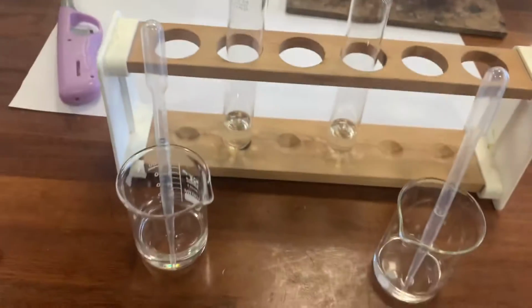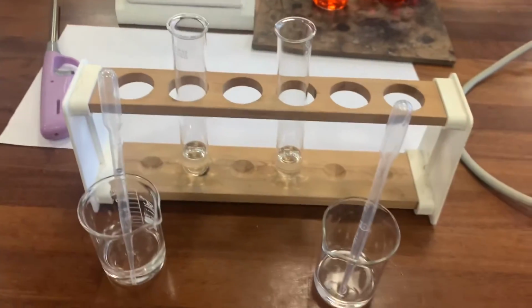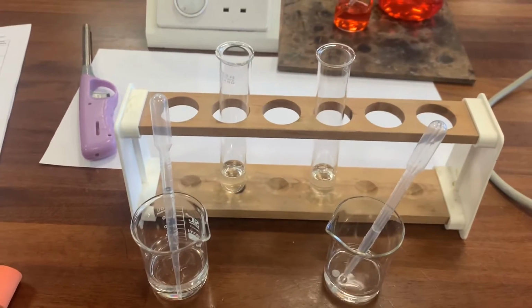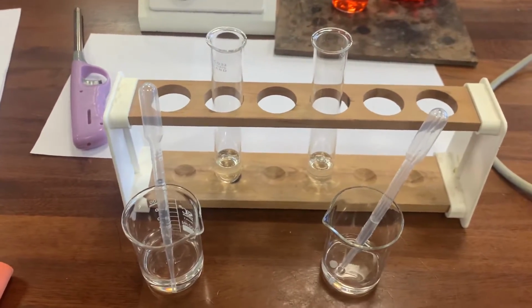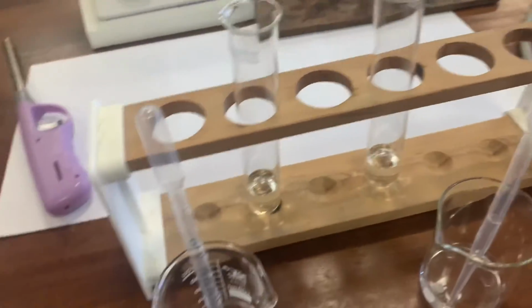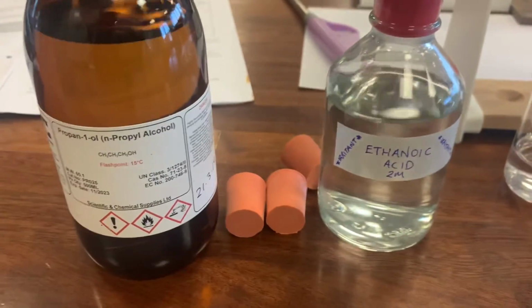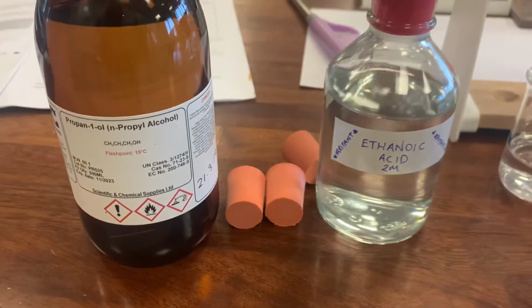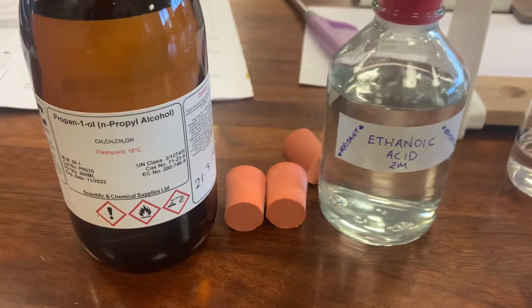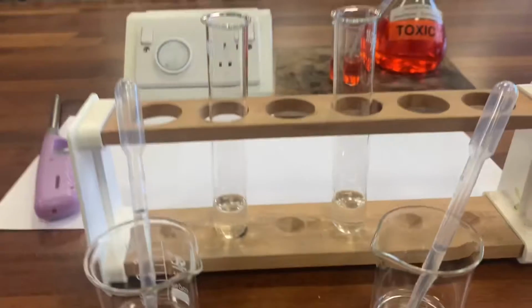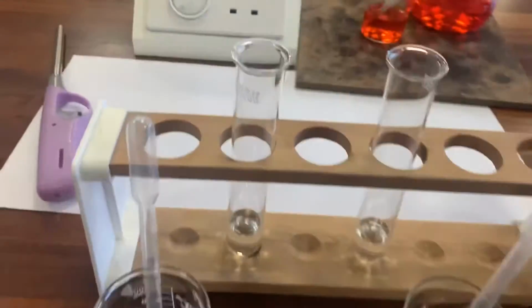Now what I've got here are two beakers. I deliberately didn't put a label on the beaker just so you can maybe guess what it is, and I'll tell you at the end which one's which. But one of these beakers has ethanoic acid in it. So you see here it's a colourless liquid, and the other one has propan-1-ol in it. So one of them is an alcohol and one of them is a carboxylic acid. And usually I've added sort of equal volumes of each of them to the test tube, or the boiling tube.